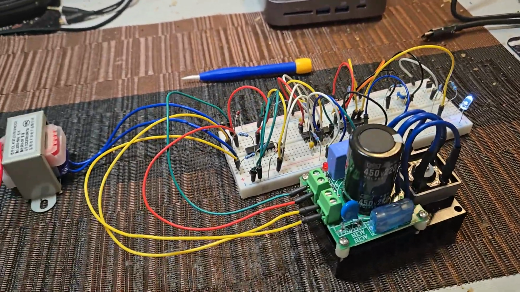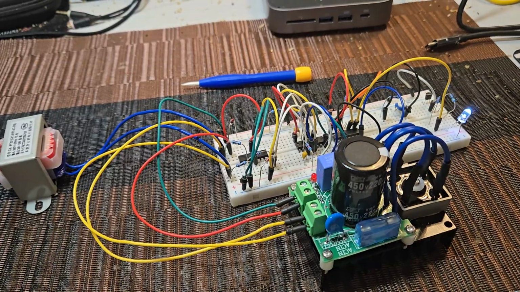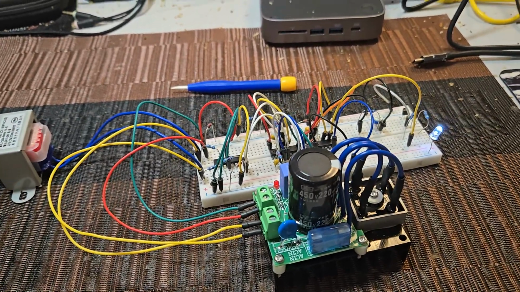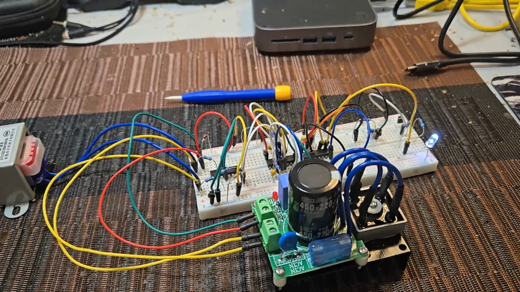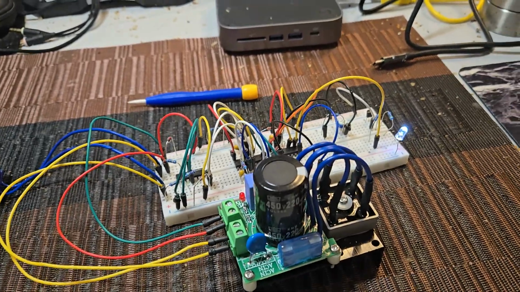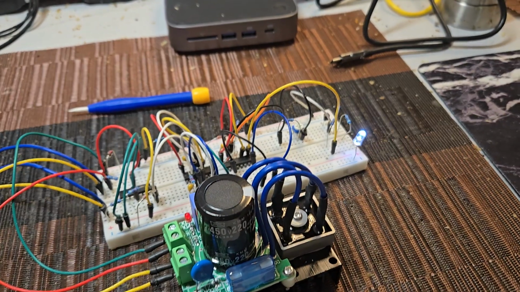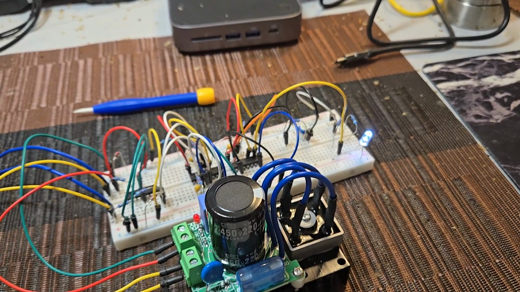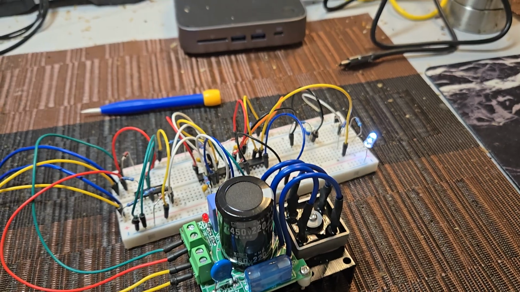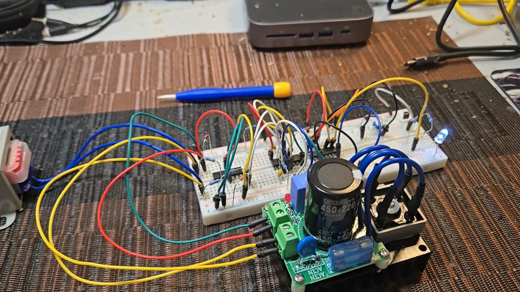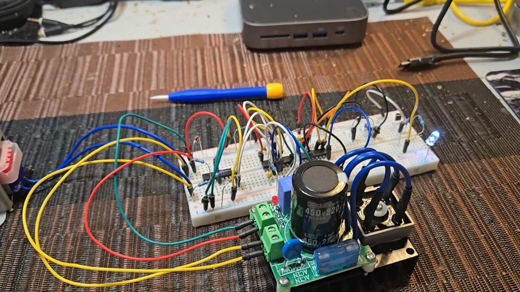And the way that works is that once the circuit detects a zero crossing on the left-hand side of the breadboard from the transformer of the voltage, there is a controllable time delay after which it turns on the current to the LED. And the current to the LED shuts off again when the voltage at the input performs another zero crossing.